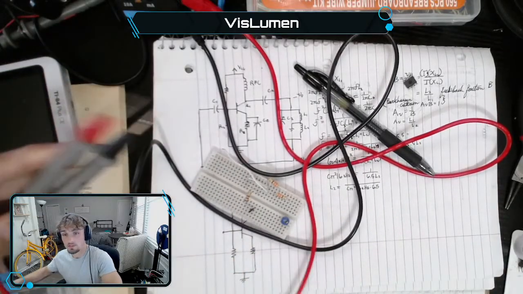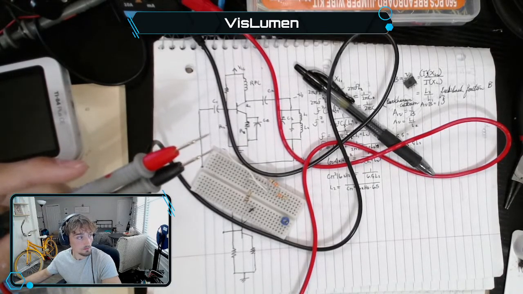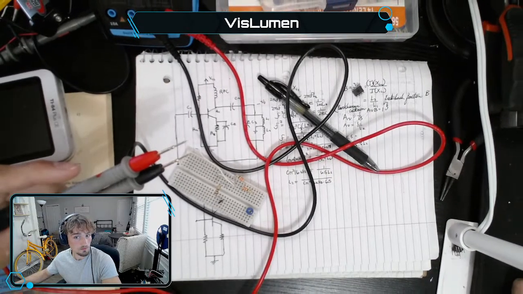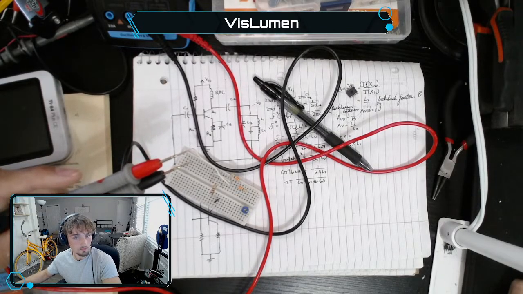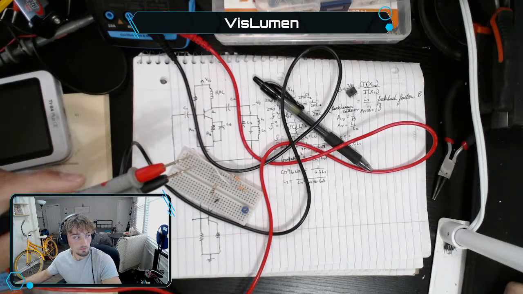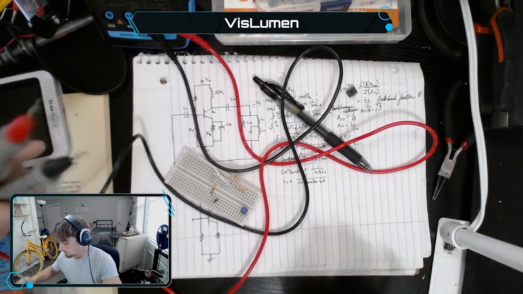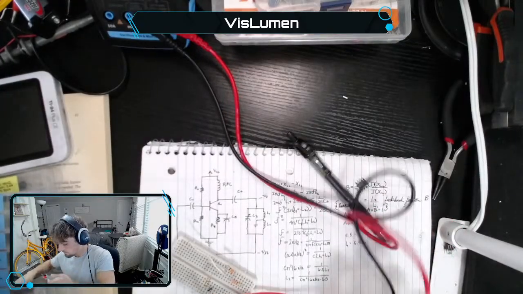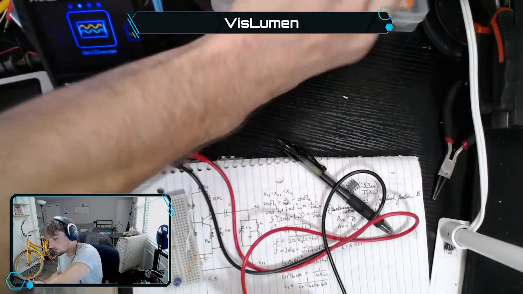You can't even see that. Oh, see, now I gotta zoom out. That's fine. Okay. Oh shit.